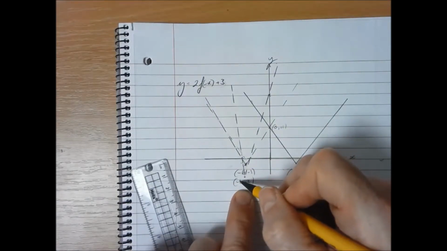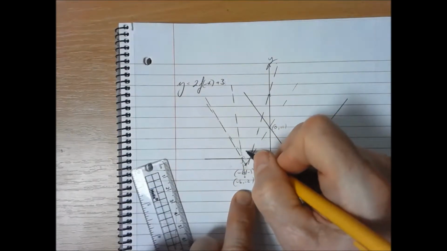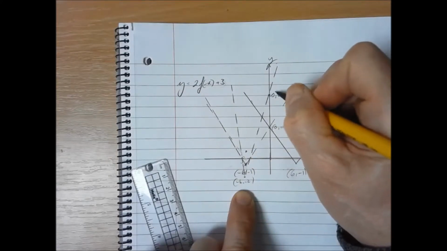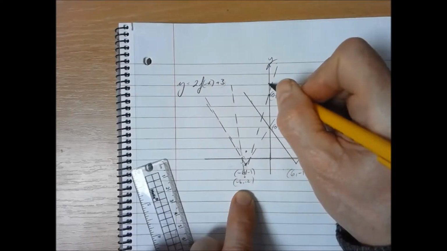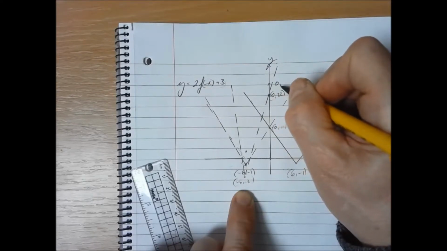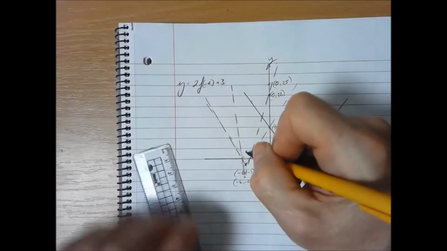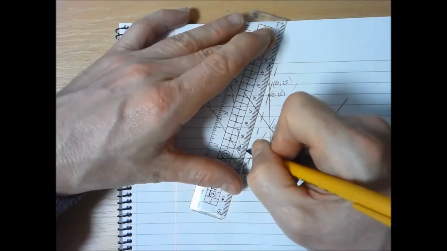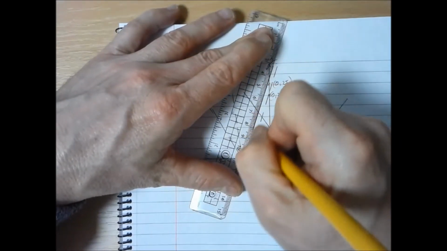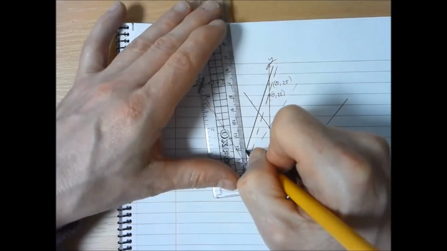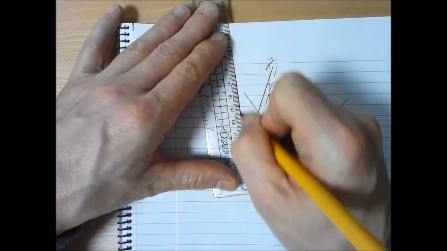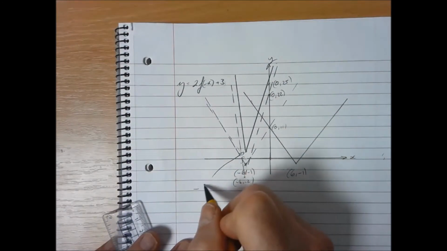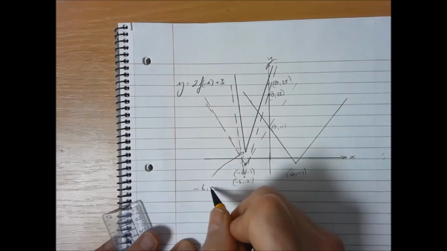So this point here, (-6, -2), goes to (-6, 1). And this point here, which is now at (0, 22) after the stretch of 2, is now going to go to (0, 25). So my function now looks something like this, where this line and this line are going to be parallel. So I've got a line coming down there and a line coming up there. And this coordinate in here is now going to be (-6, 1), since 3 up from the minus 2 is 1.